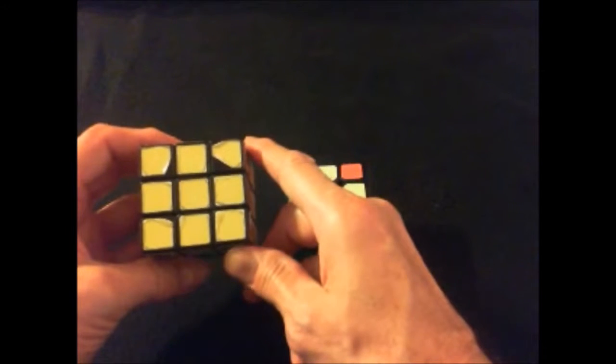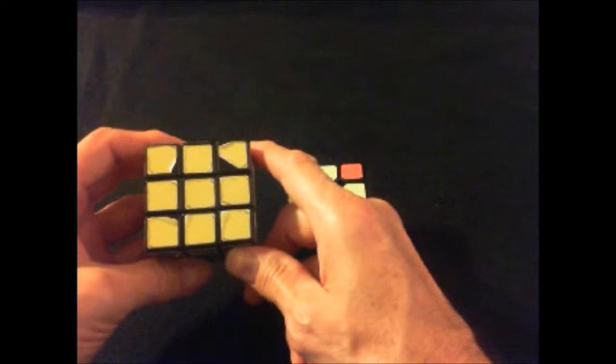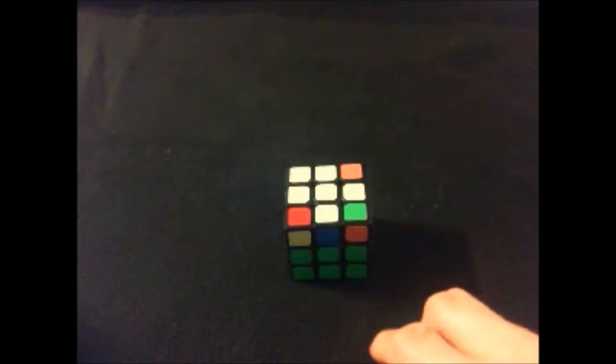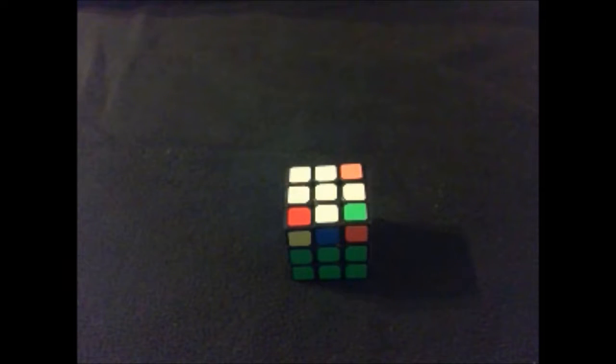If all 9 yellows are face up and it's not solved, you're just going to have to move some edge pieces around. Now the other 7 patterns look like this.